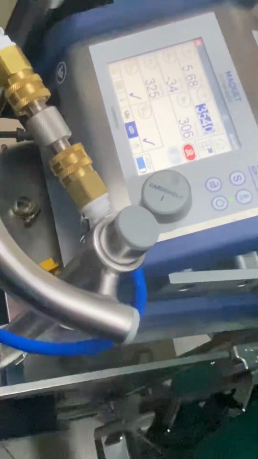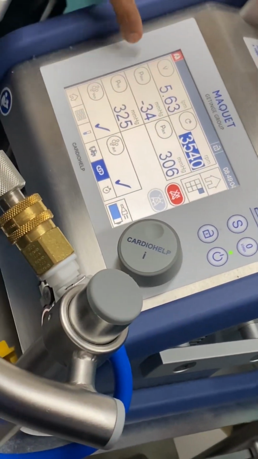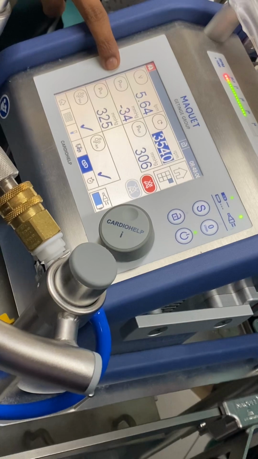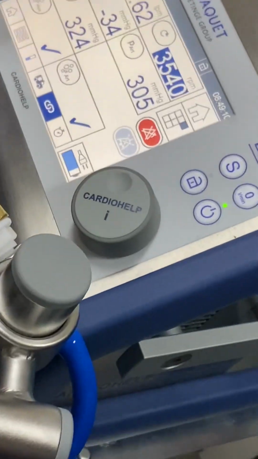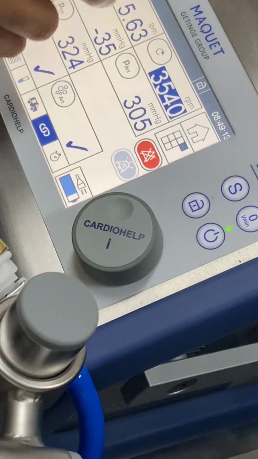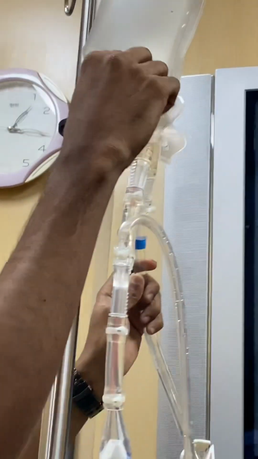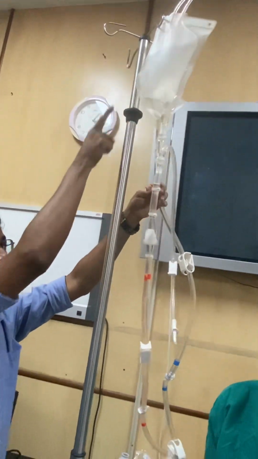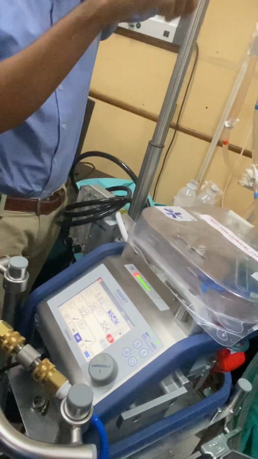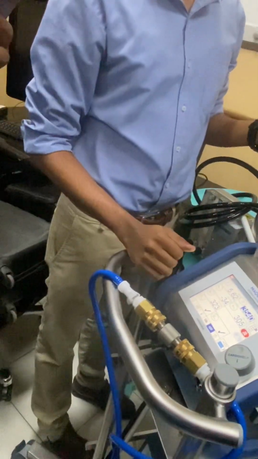Now you can see that through this the fluid is getting negatively sucked in, negative pressure that is created by the pump, and then it is circulating at a rate of 5.6 liters per minute. And the fluid is coming here. Any air that is present will go and get trapped here. So the air is getting trapped in the bag, and the fluid is replacing all the air or space that is present in the oxygenator.